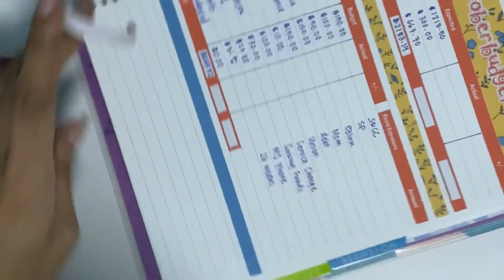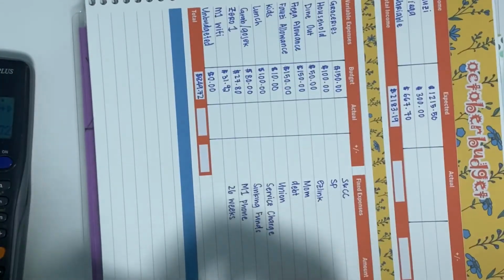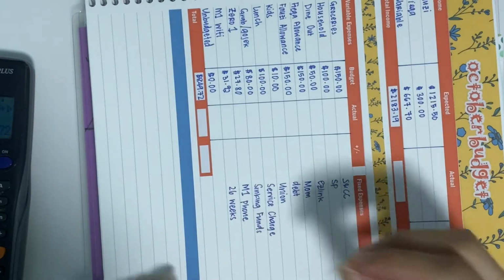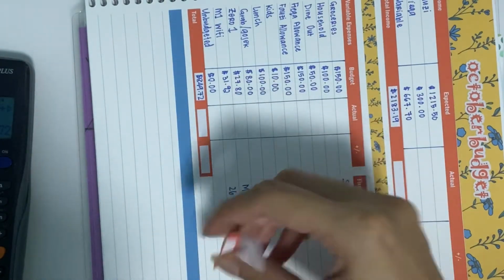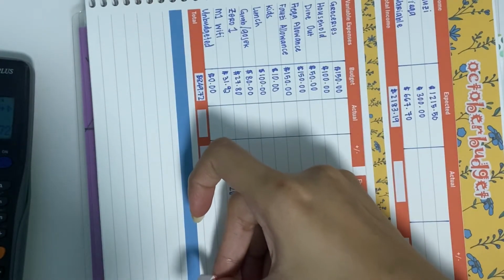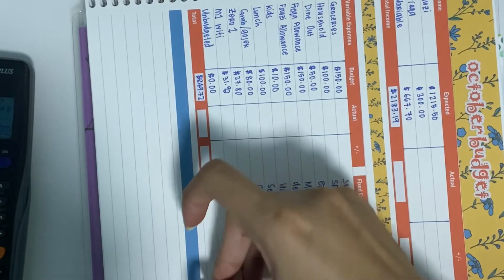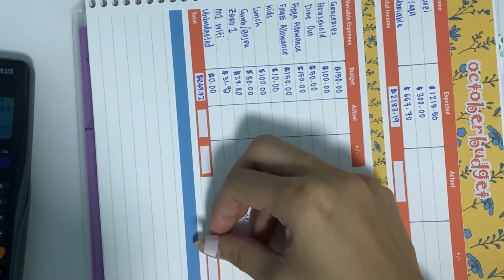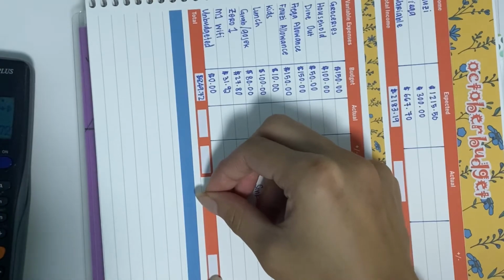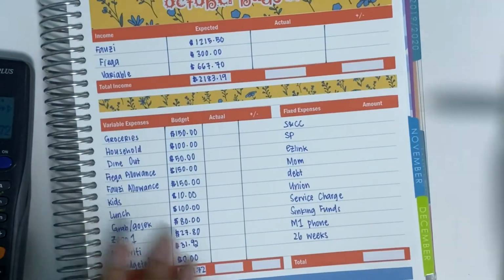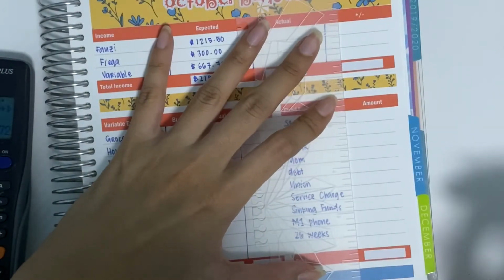Then for fixed expenses, I also want to put an extra line here, just in case if anything pops up, and I can add it over here. Okay, better. So going to draw my lines in.